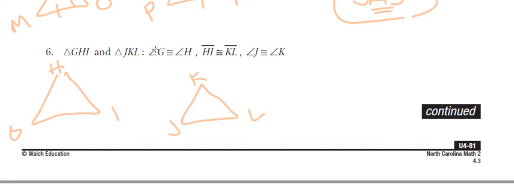And it tells us that G is the same as H, and that HI is the same as KL, and that J is the same as K. Well, right now it tells us that G and H are the same as each other, and J and K are the same as each other, but they're not necessarily the same across the triangles. So the only thing that these have in common is one side length. And one side length is not enough to prove congruence.